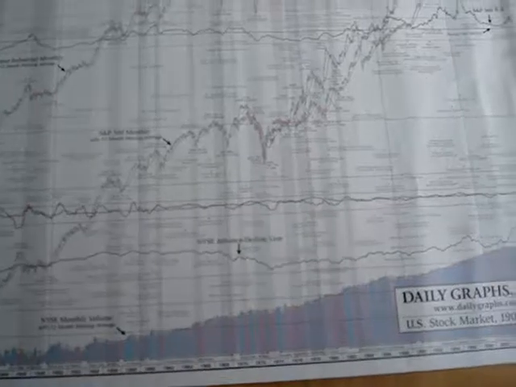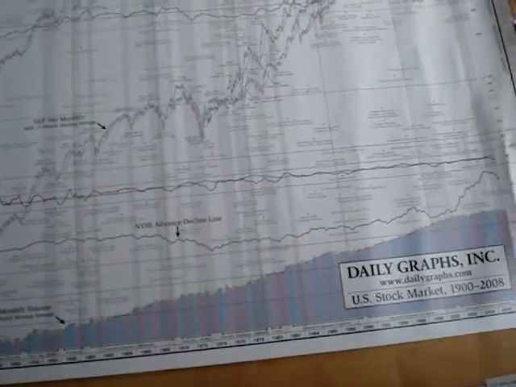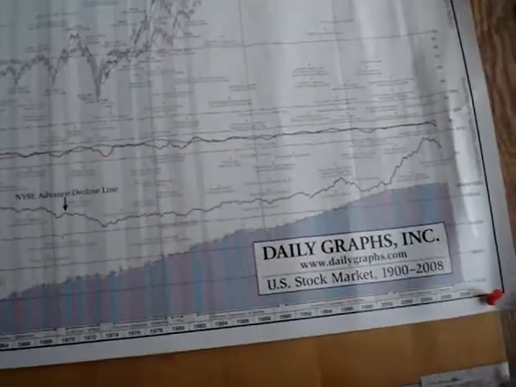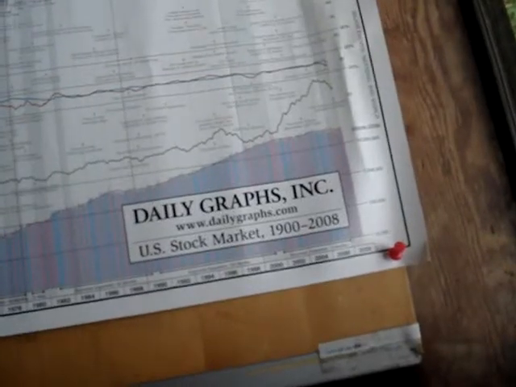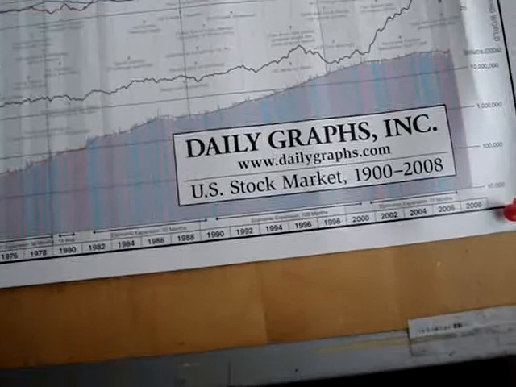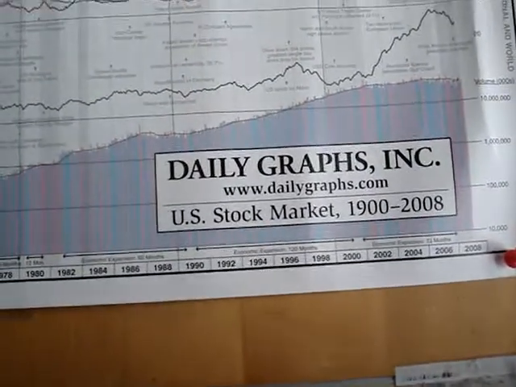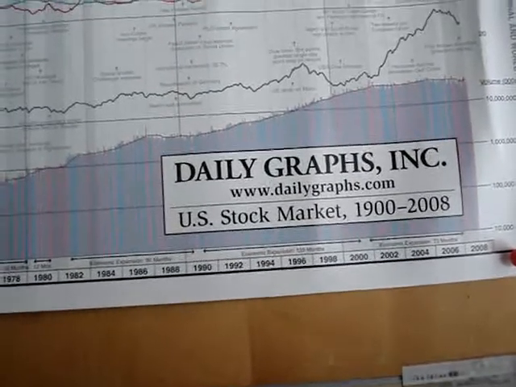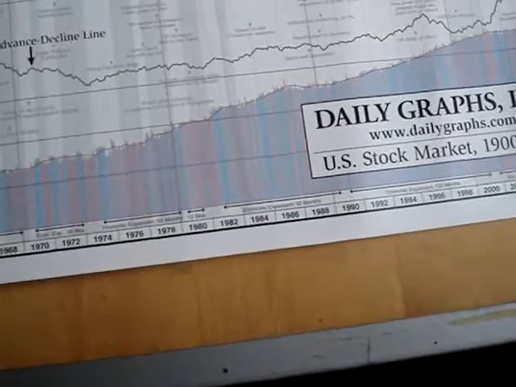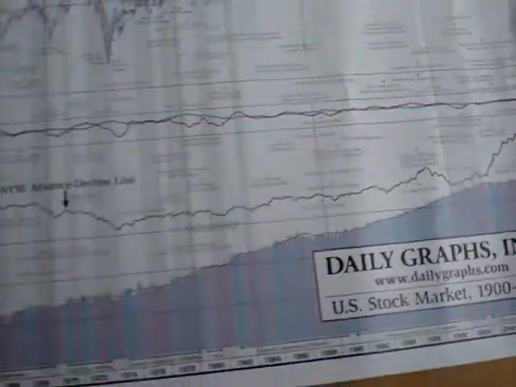I had mentioned on one of my videos about this chart that showed the world events and put it all on this one chart. And I was cleaning up today, I found the chart. Somebody had asked me what the chart was. Well, it looks like it came from a website, dailygraphs.com, and it's the U.S. stock market from 1900 to 2008.